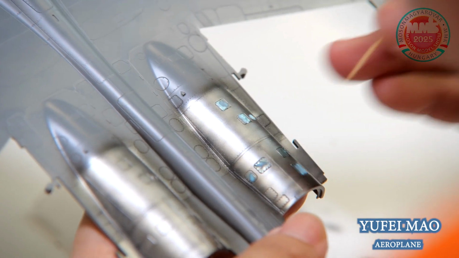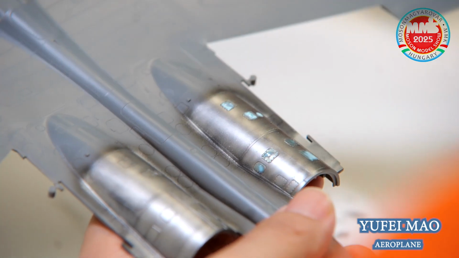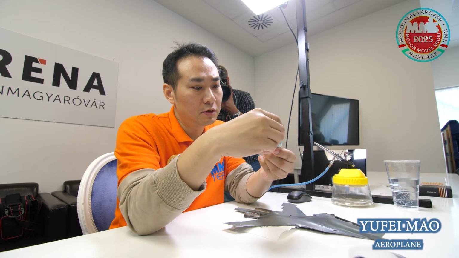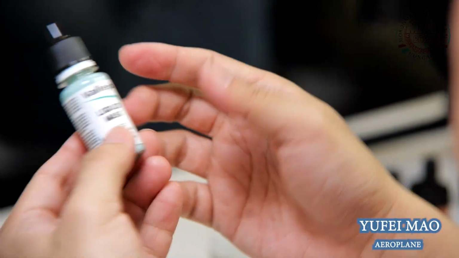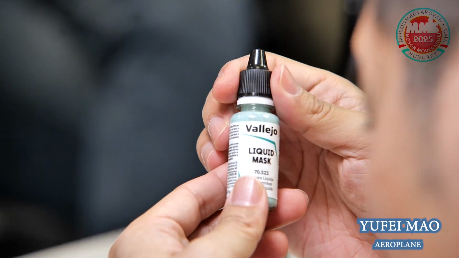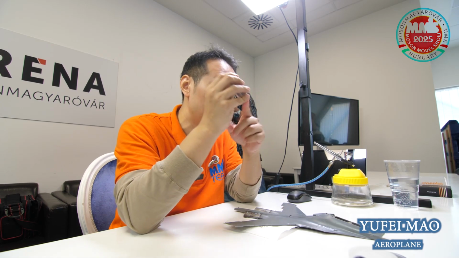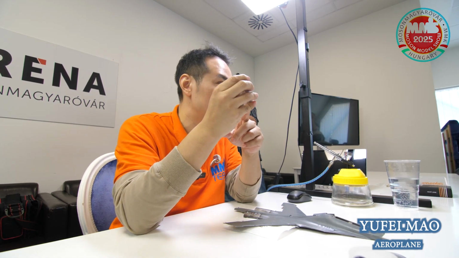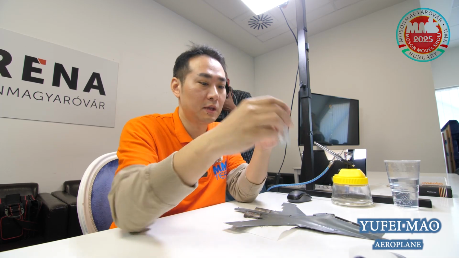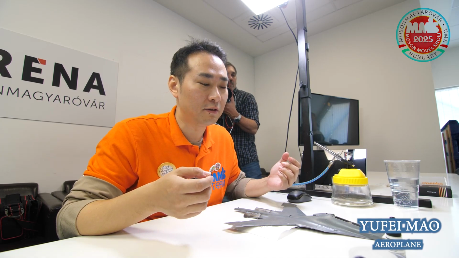Yeah. Well, personally, I almost never use liquid mask. The reason is it could be used on the surface of a lacquer paint, but I'm not very confident using it over acrylic paint or enamel surfaces. Sometimes it has some chemical effect with the base paint. Exactly. So I believe masking tape is the safest way, physically.